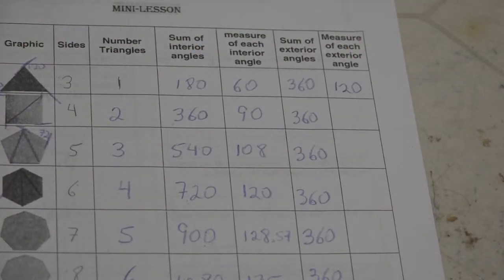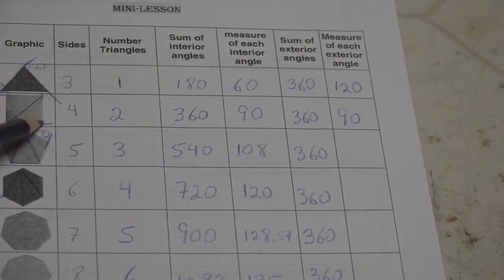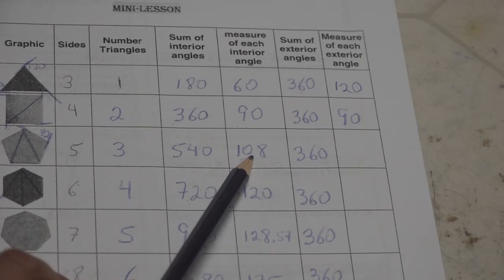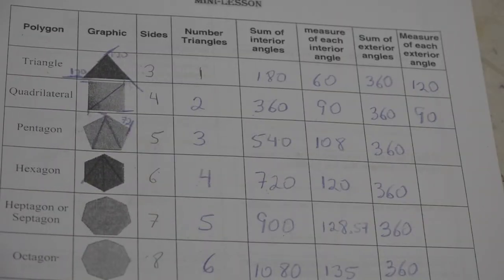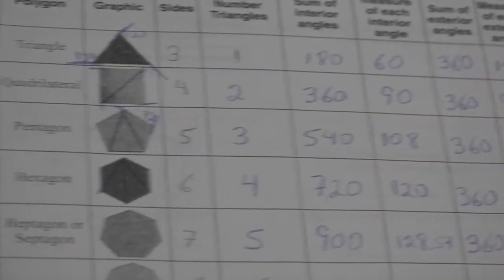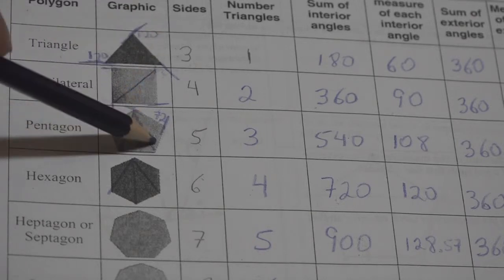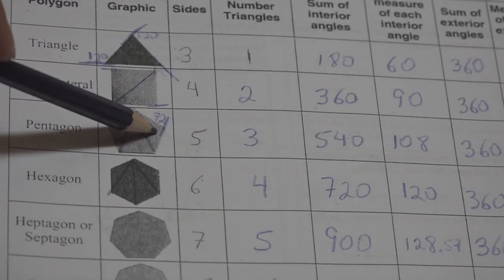Now tell me what you get for the quadrilateral. Of course, you're going to get 90. But we already figured that out. We figured out that it was 90 without using the formula, because we already know how to create exterior angles. Just like this one. The interior is 108. And watch this. Let me zoom in if I can. Yes, I can. The interior is 108. This part right here is 108.